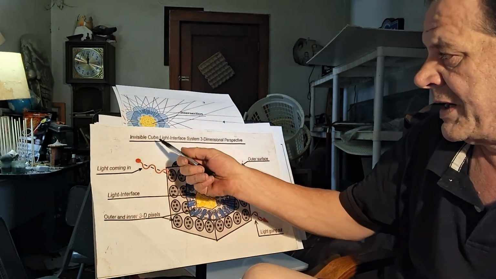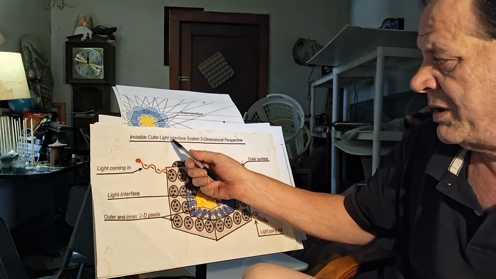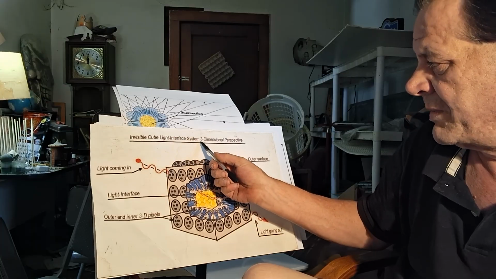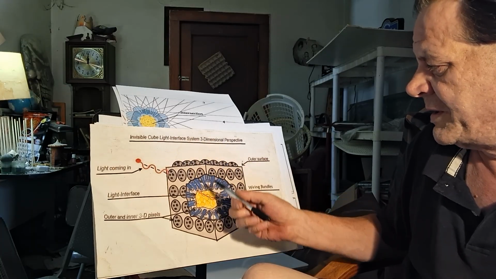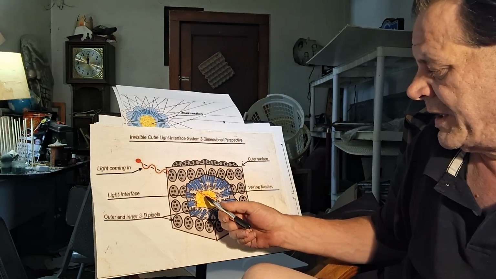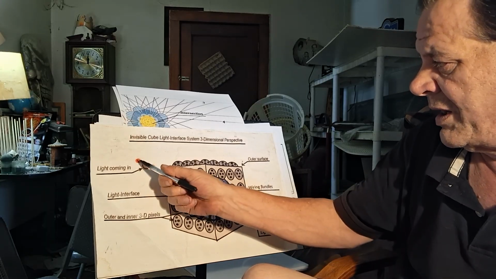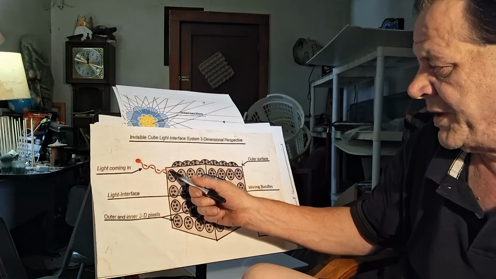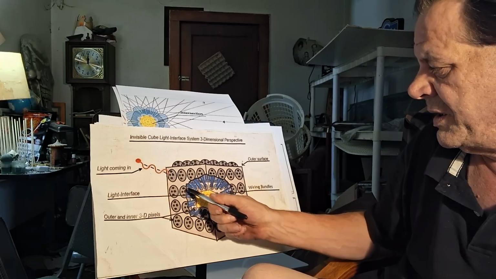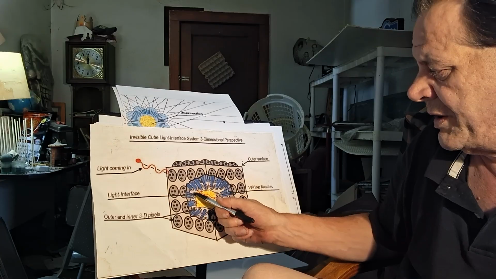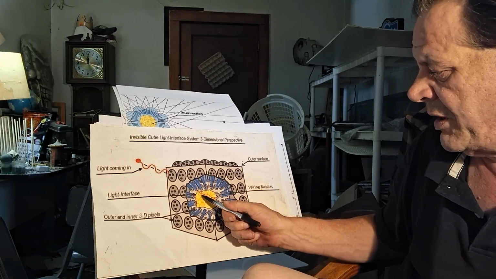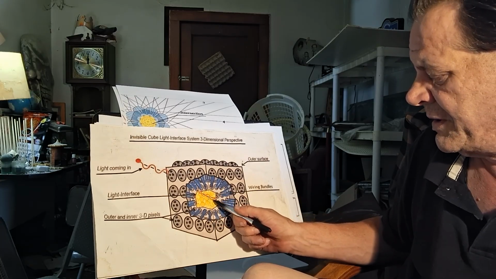I call this an invisible cube with a light interface system. It's a light interface system, three-dimensional perspective, and it has a holodeck inside. This is the light coming through the 3D pictures into the optical wiring harness, into the hollow cavity of the interface itself.